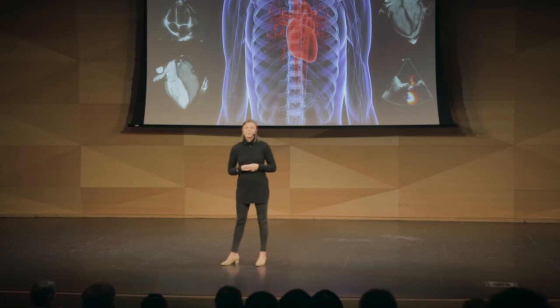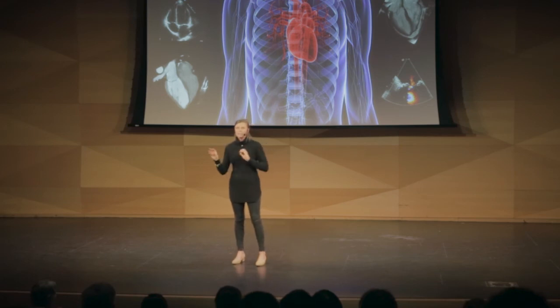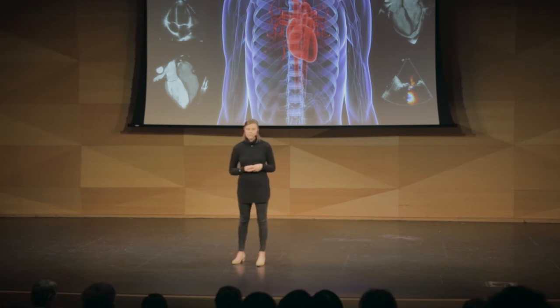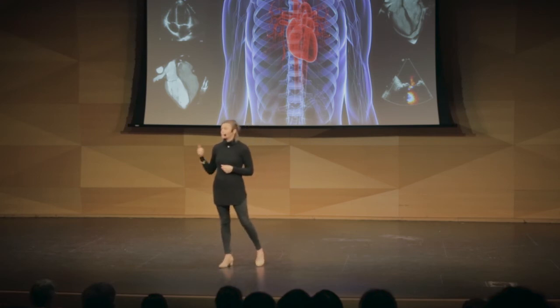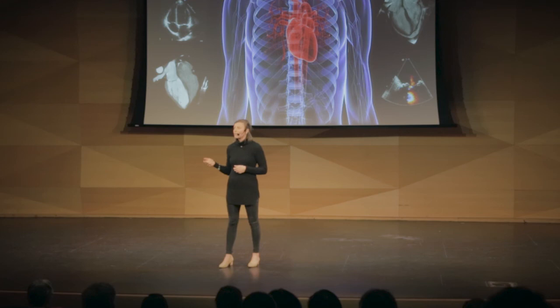Ultimately, this research will allow clinicians to fill in the missing pieces to the puzzle of how their patient's heart beats and what the problem is. This translates to personalized surgical intervention and improved patient outcomes.